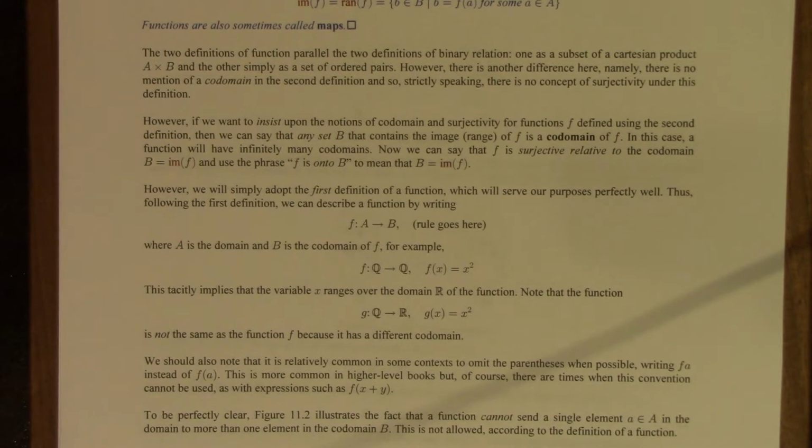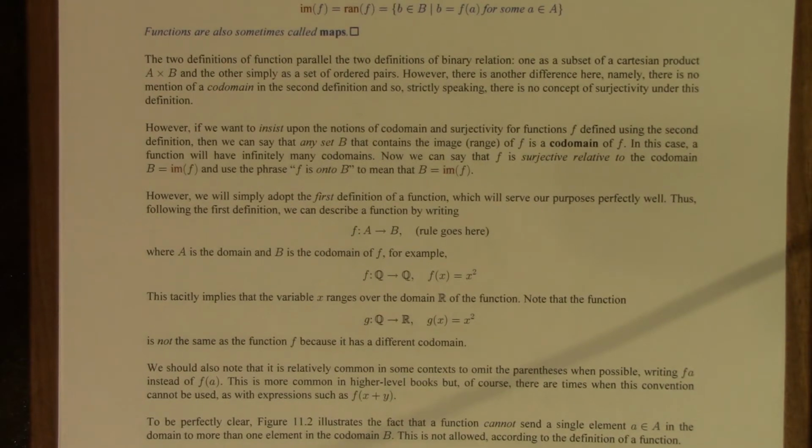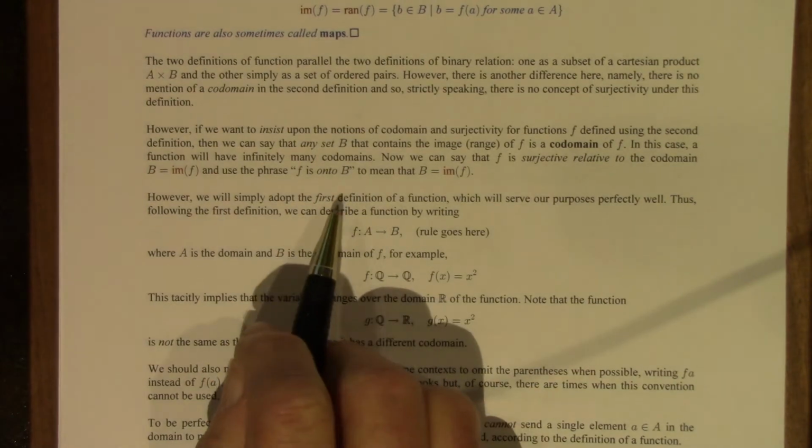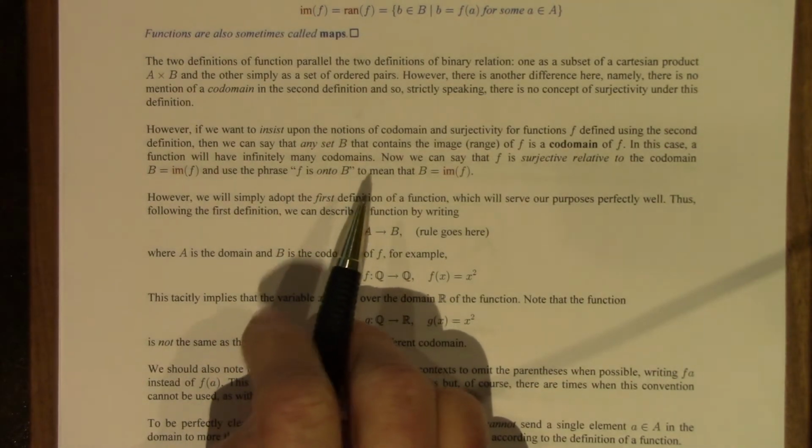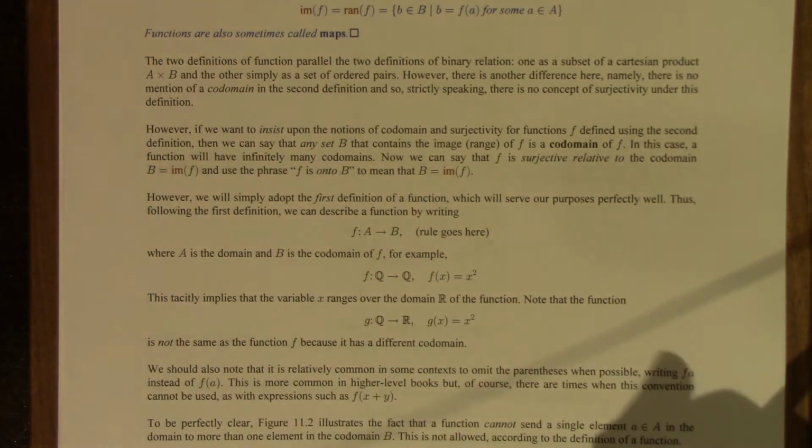For us, though, rather than agonize over which definition to use and what do we do about codomains, we'll just adopt the first definition. You need to know both definitions, but we will adopt the first definition because that'll serve our purposes just fine.